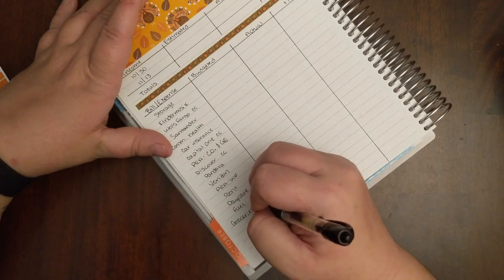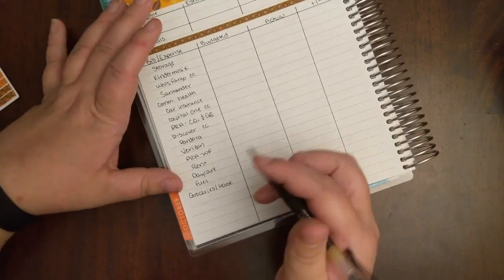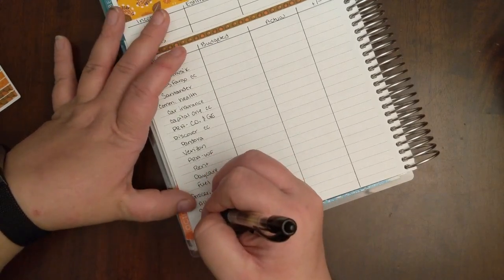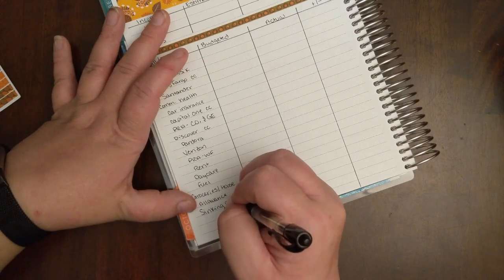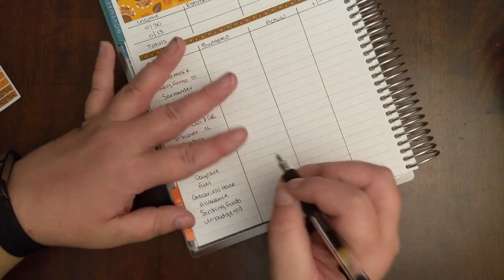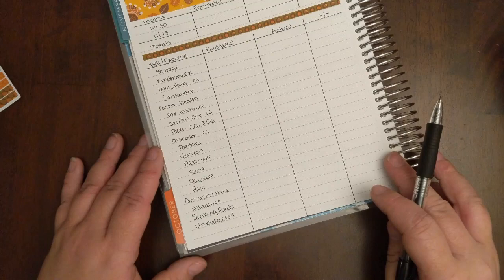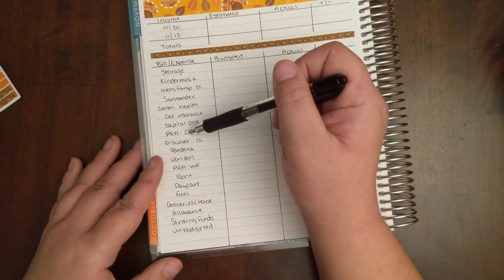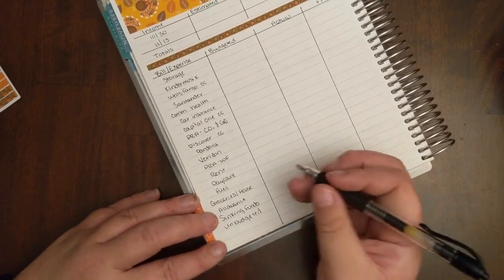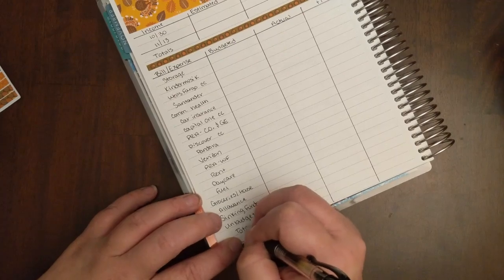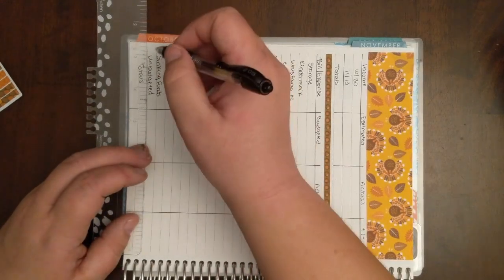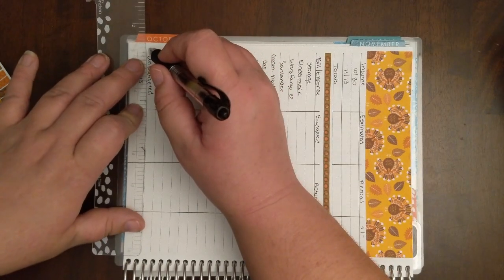Let's see, groceries and household. I kind of combine those just because I do all that shopping generally at one time. My allowance, sinking funds, and unbudgeted. That actually worked out perfectly. $20, yeah. Alright, I thought for sure I was going to have to put my totals down here on that like little, not really a line, but alright.